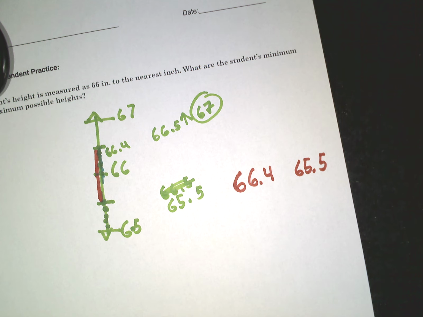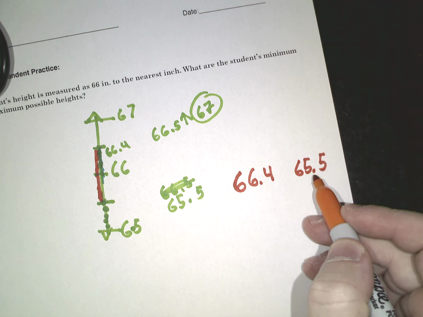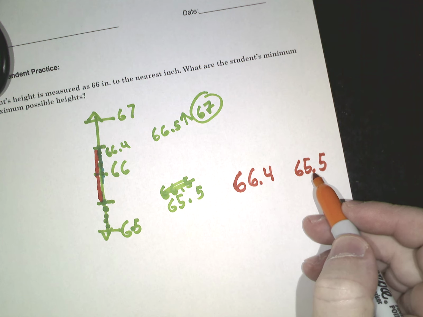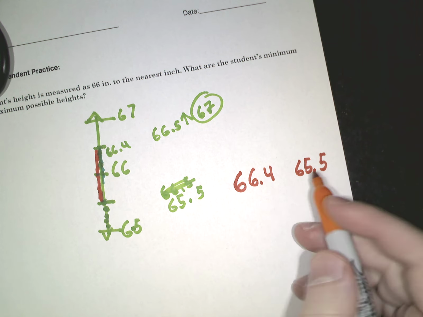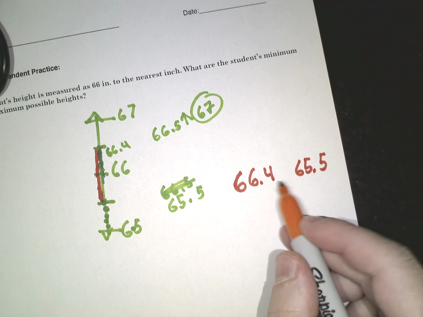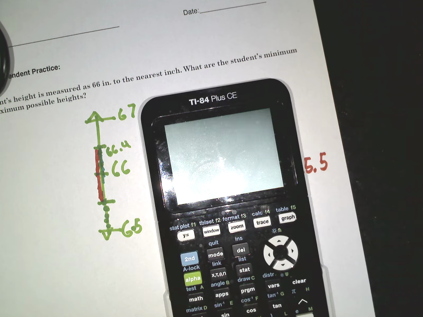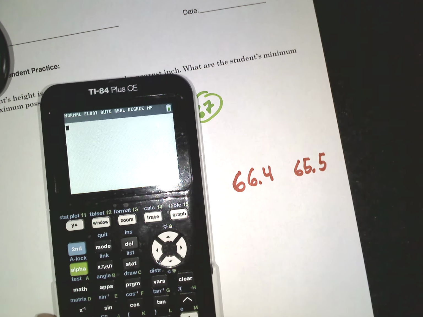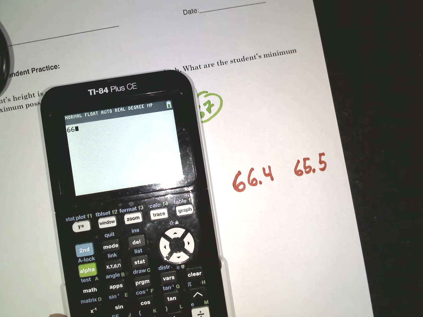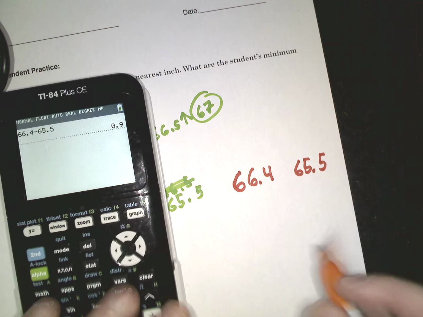Now that creates a little bit of an issue, because if you look at these two people, let's say I had these two people standing next to each other. Look how much of this is almost a full inch. So look, I'm going to subtract the two of them. 66.4 minus 65.5 is 0.9. So it's a full inch.